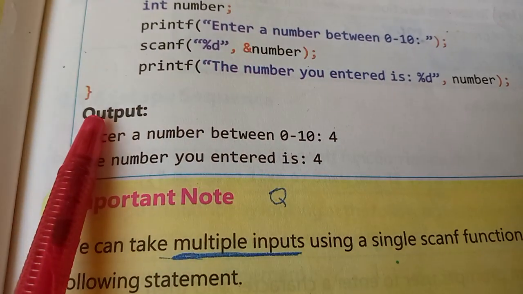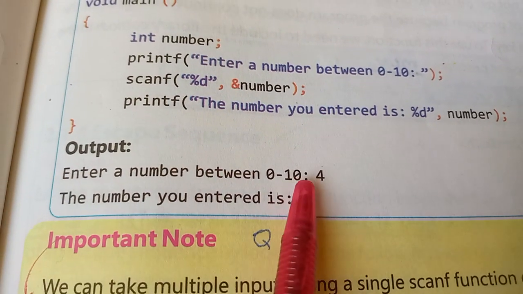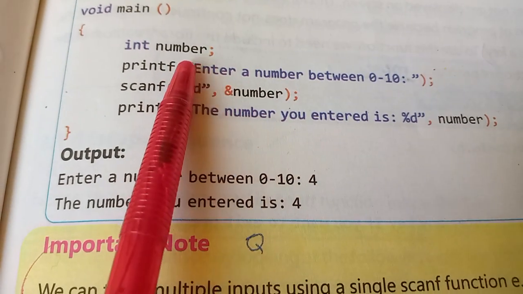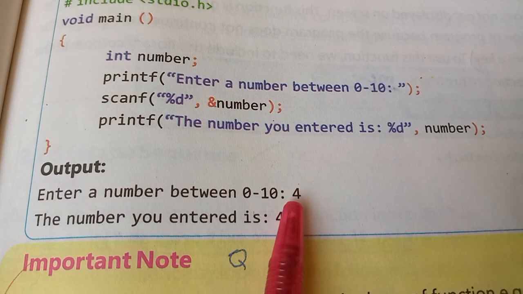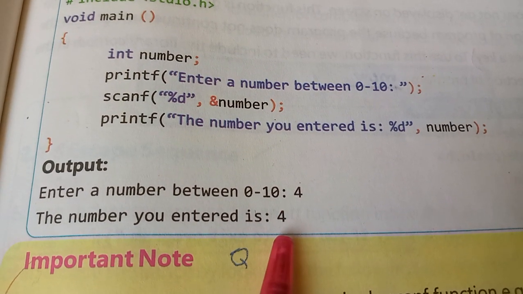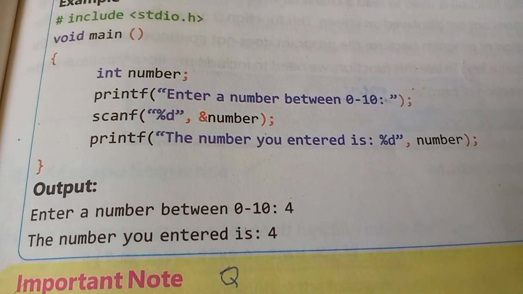So the output of the program is as follows. First, this message is displayed on the screen as it has been written in the printf statement. The user entered a value 4 and this value is displayed on the screen.